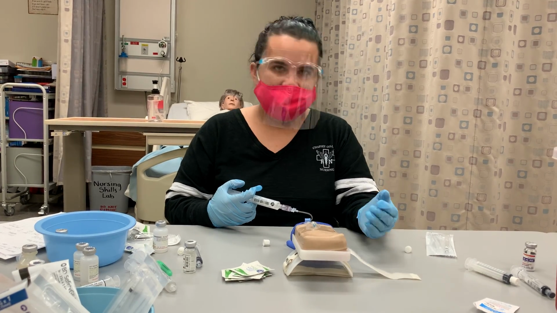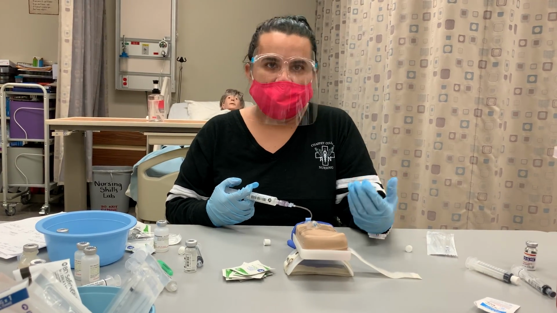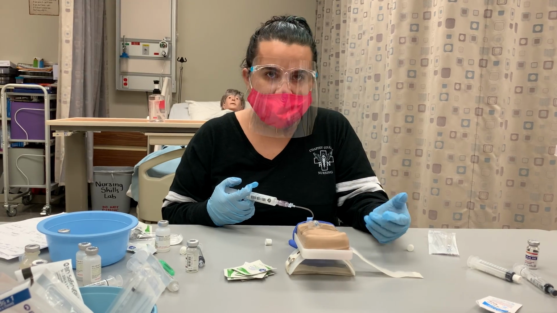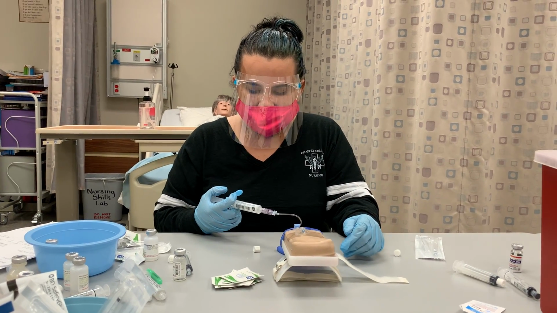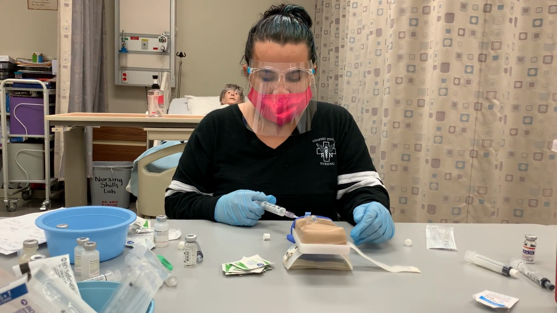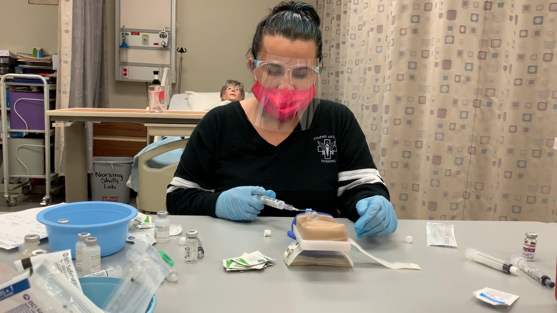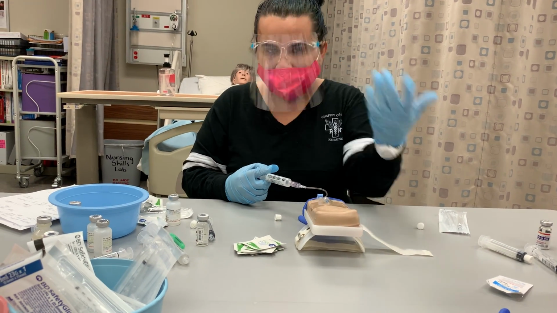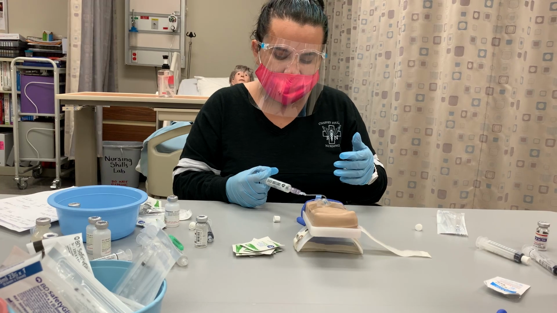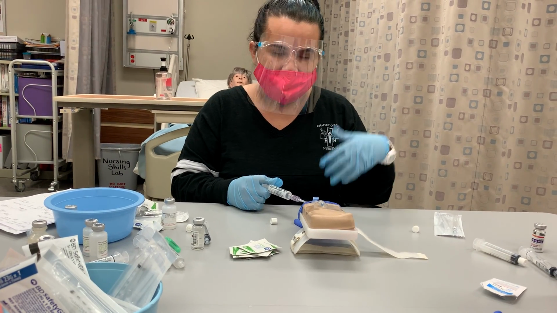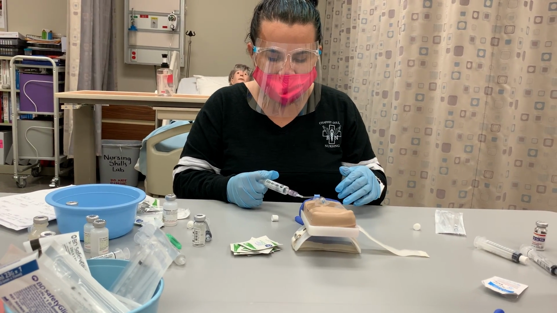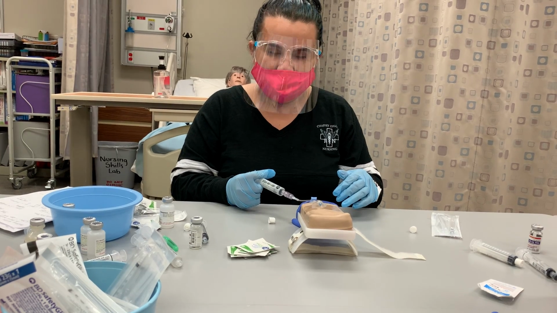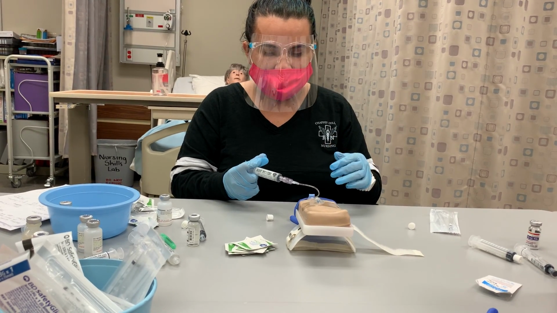And again, keep assessing the patient, keep talking to the patient, assessing any concerns, questions they might have, or anything that we need to speak about. So again, for educational purposes only, we would be done with pushing the medication that's diluted with normal saline.